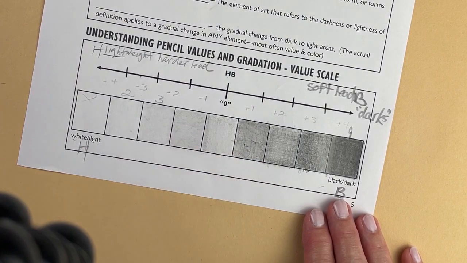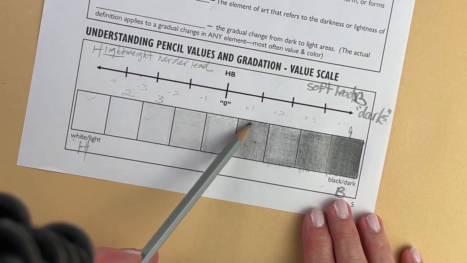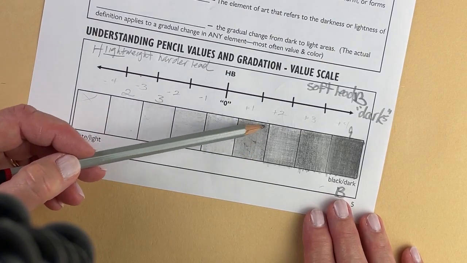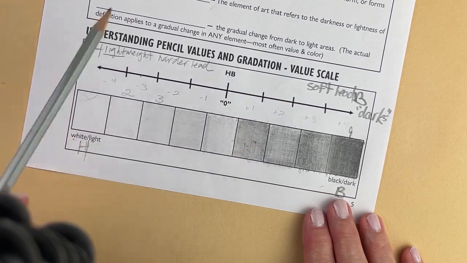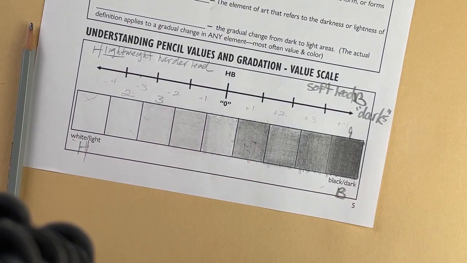So I think I'm gonna put him away because he's leaving little lines for me. And I'm actually gonna grab this 2B that I said I wasn't gonna use at the beginning of my video. And I'm gonna kind of come in here, and then I'm gonna use an eraser to kind of smooth that out a little bit. So I'm gonna take a little bit of that off.